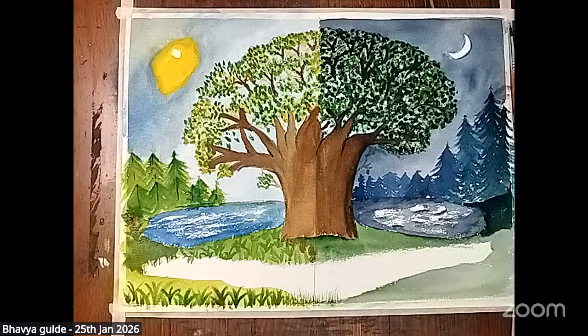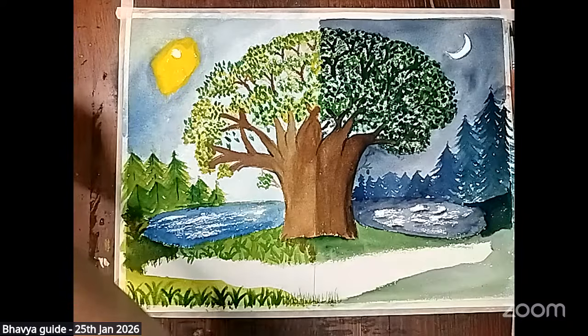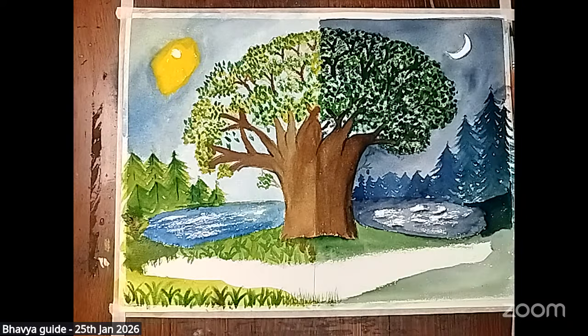Now I'll take muted green, that is a mix of ultramarine blue and yellow ochre.